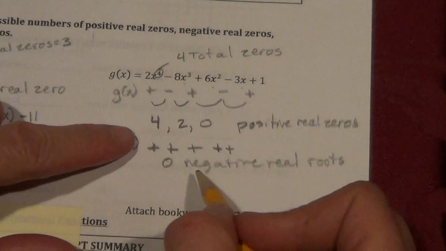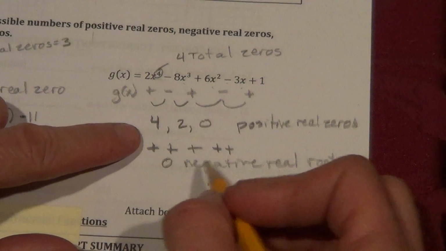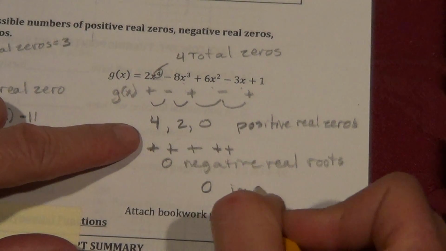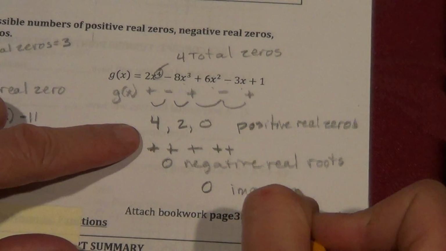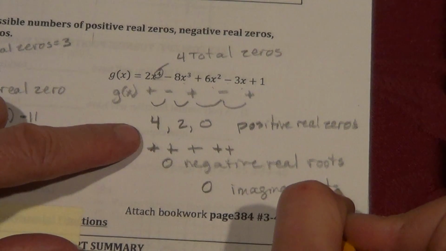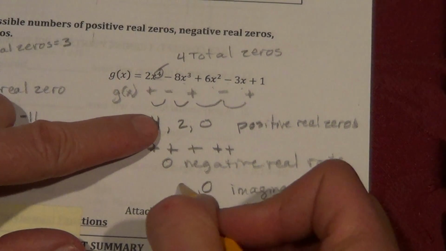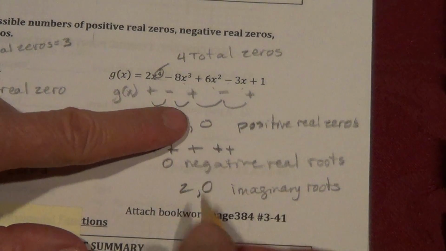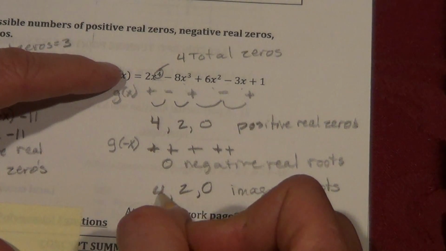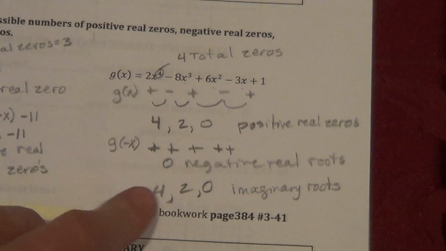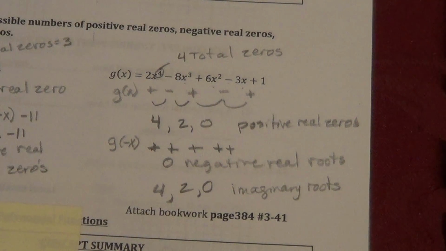So we also know that if we had 4 positive real roots, then we'd have 0 imaginary roots. If we had 2 positives, we'd have 2 imaginary. And if we had 0 positive, then we'd have 4 imaginary. So that at least gives us an idea when we go looking for the zeros or for the roots. How many to be looking for in the different areas. Okay, that draws to a conclusion on that unit, or on that section 5.7. Thank you very much.